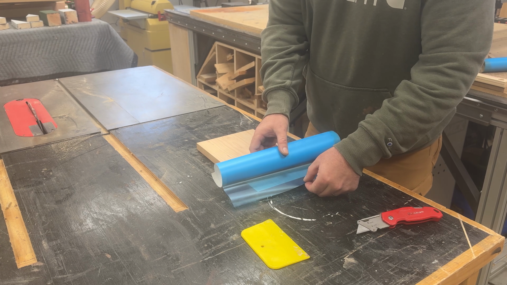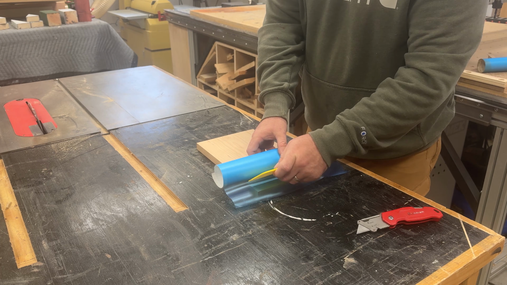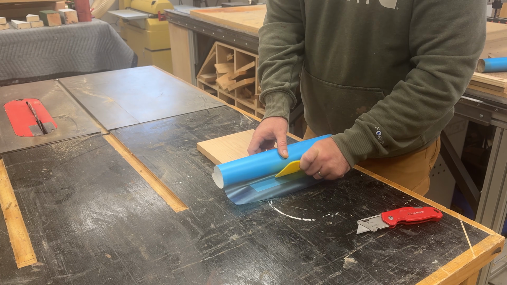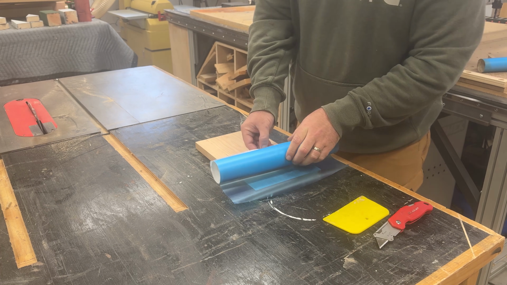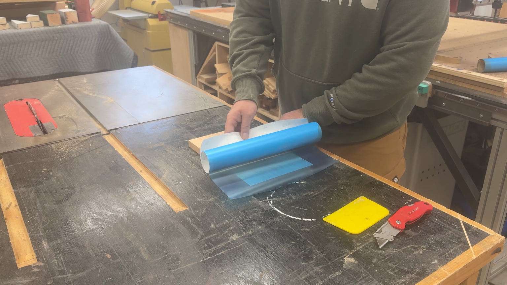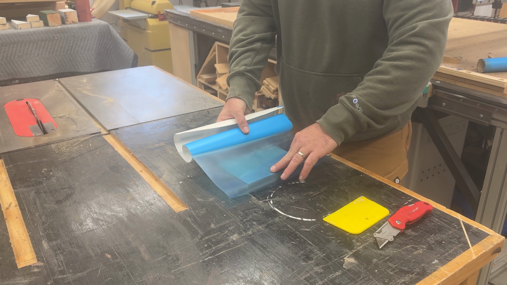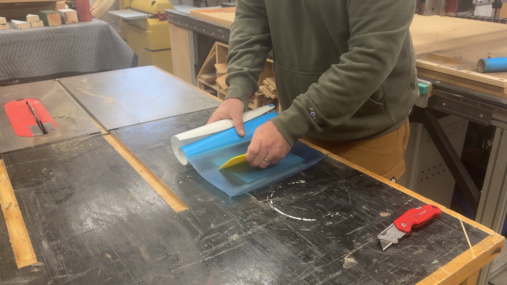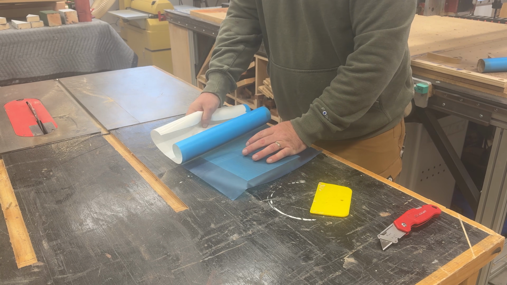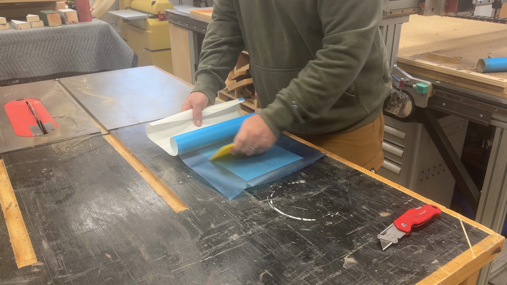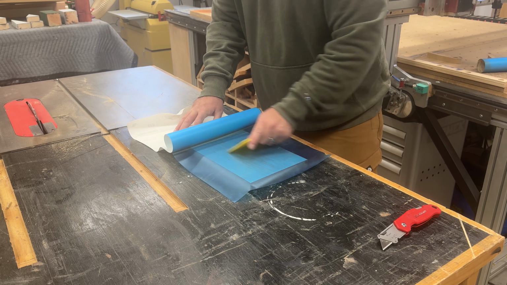And what you're going to do is place your Oramask down on one end. Take your card scraper and make sure that that end is properly stuck. Then you're going to take the other end and you're going to slowly roll it out, flattening as you go, to make sure there are no air pockets.